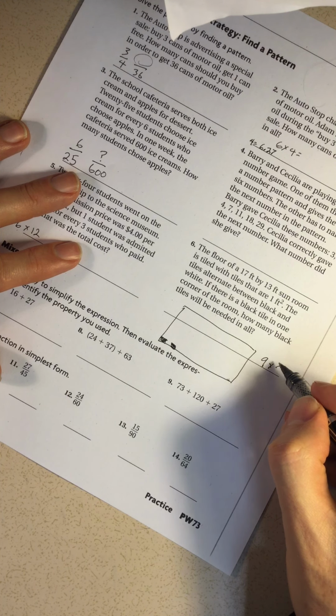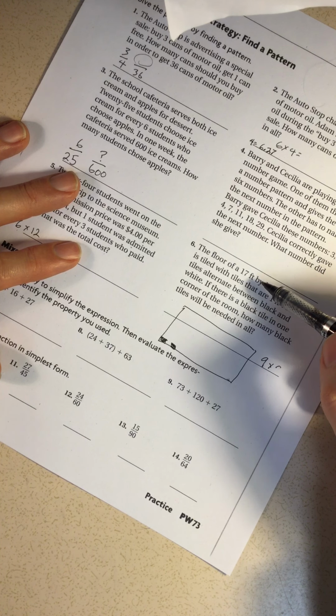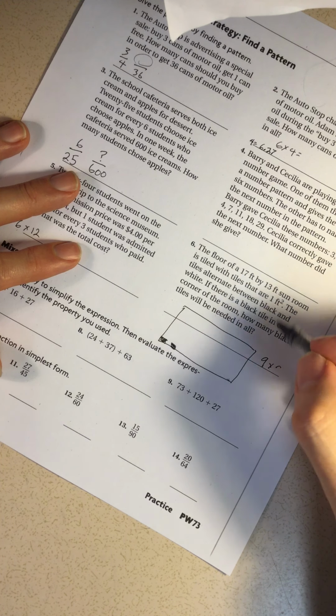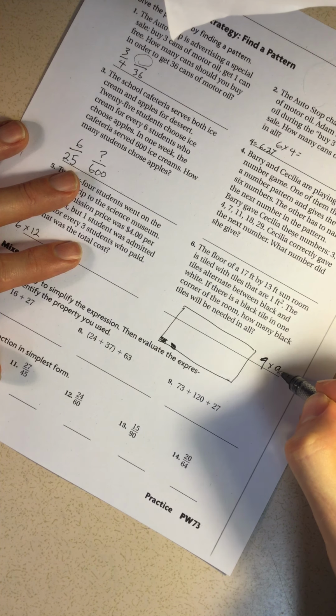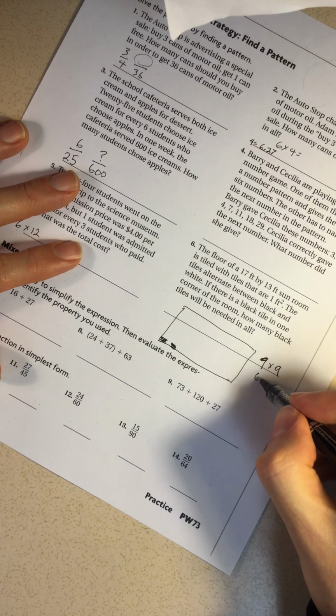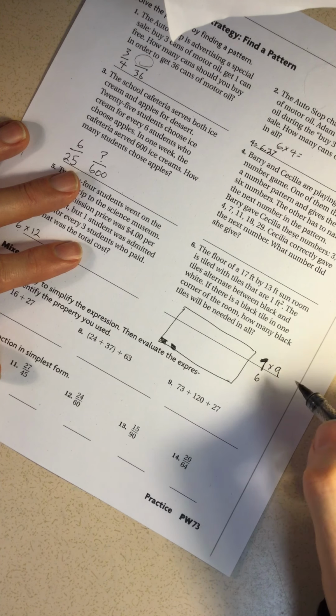Let me see, am I right about that? No, I'm wrong with that. There's going to be 7 rows that have 9 each. And the other 6 rows, that will equal 13, because 7 plus 6 is 13 rows.